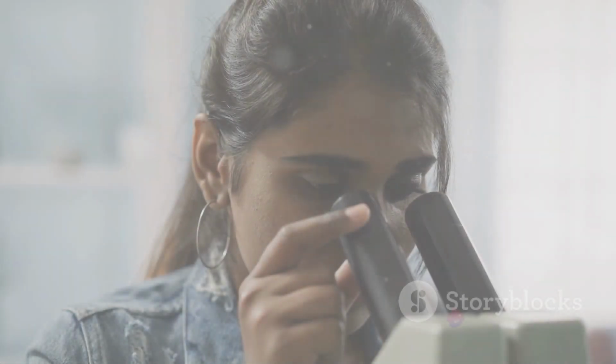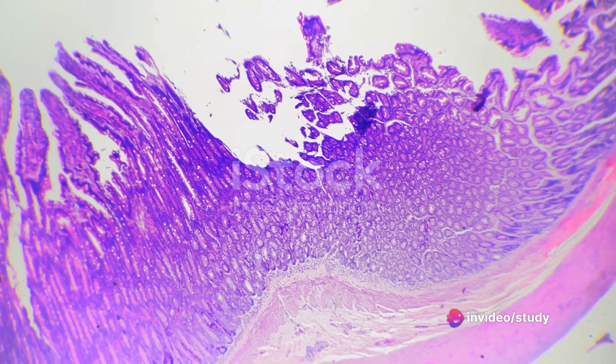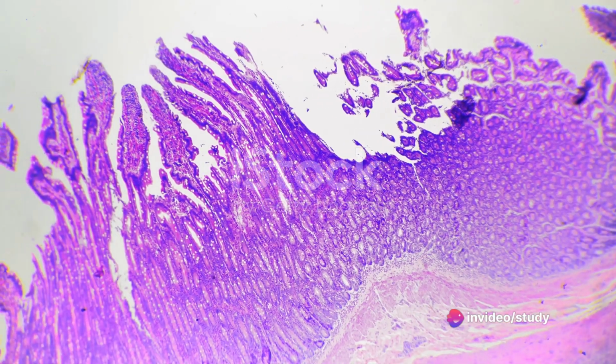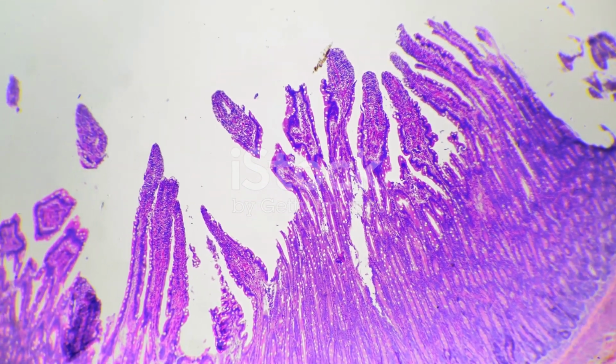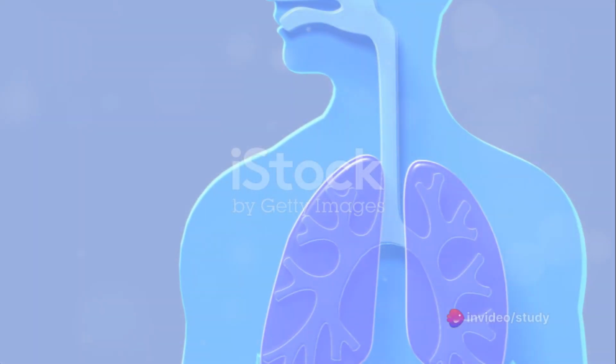Finally, let's not forget about the role of cilia in the respiratory system. These tiny hair-like structures in the respiratory epithelium help move mucus and trapped particles out of the respiratory tract, protecting your lungs from debris. So, there you have it, a brief overview of the respiratory system.